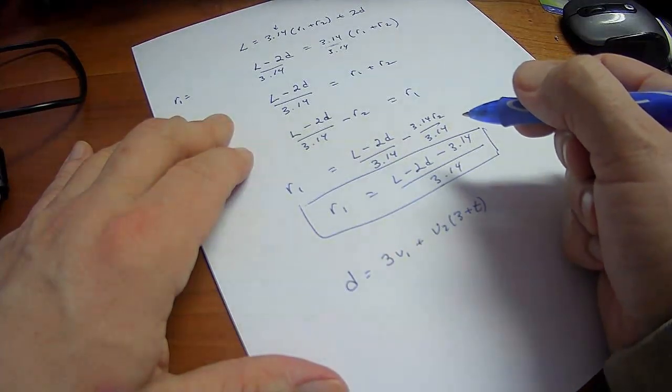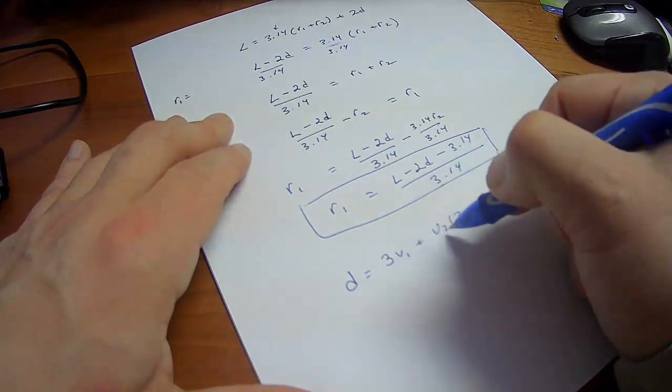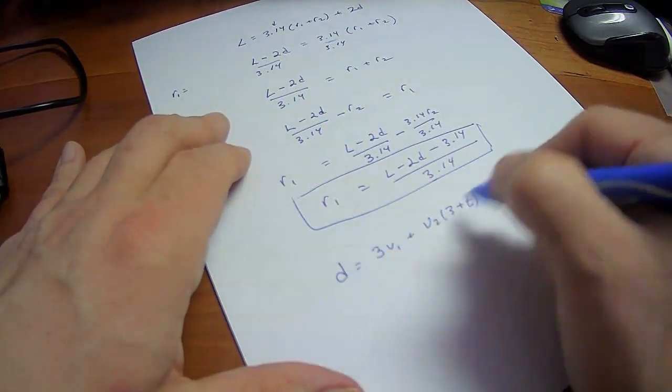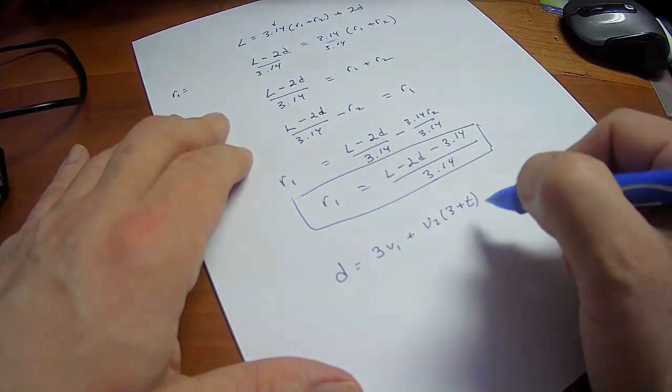And let's see, what else do we have here? Yeah, t is time in hours, and v1 and v2 are two different velocities. And this equation would talk about the distance covered over this particular physical system.